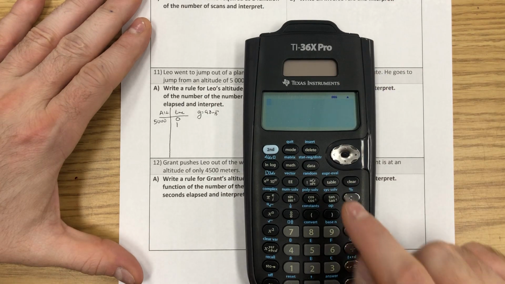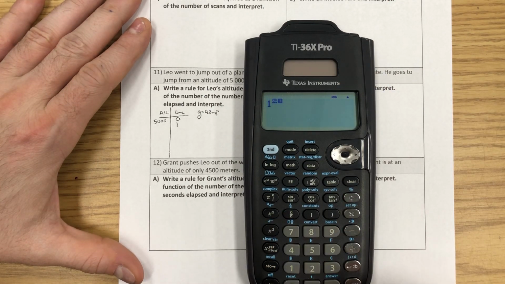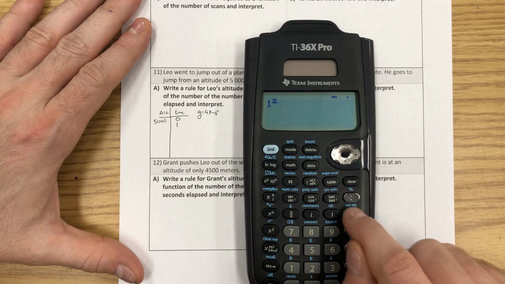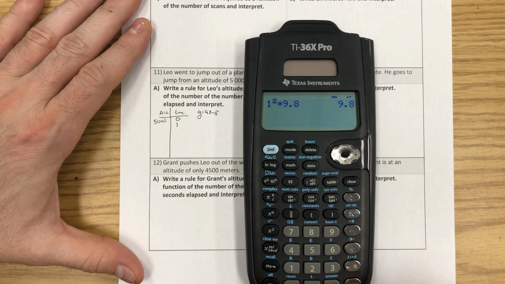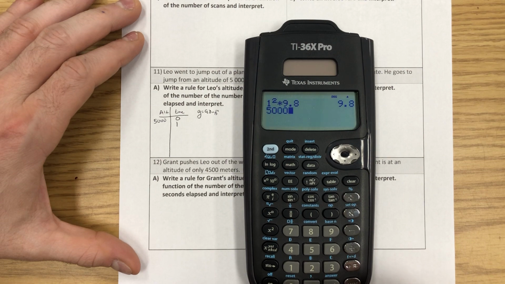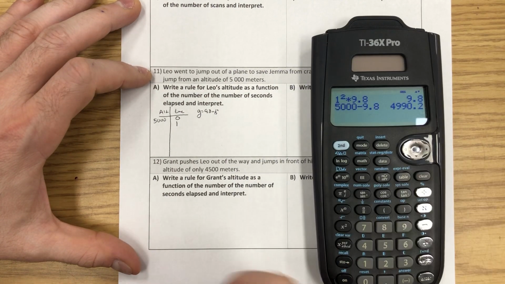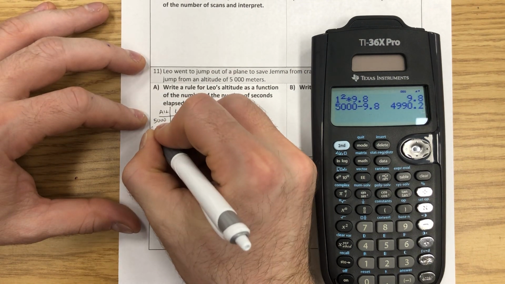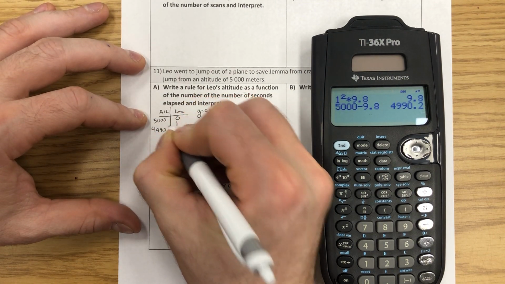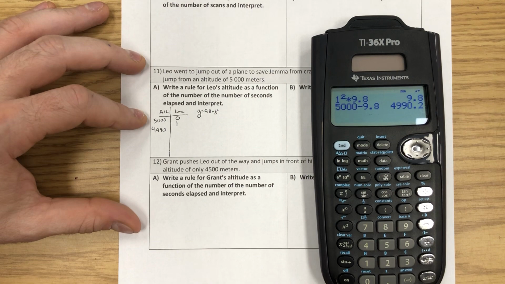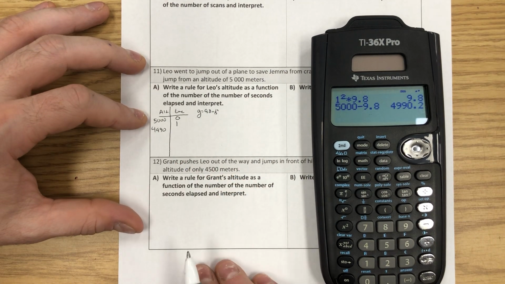Let's get this set up. So 1 second squared times 9.8 meters. We've fallen 9.8. So we're going to take 5,000 minus 9.8. Boom, we're going to round that to 4,990. We'll leave it in the calculator like that, but we're going to round it to 4,990.